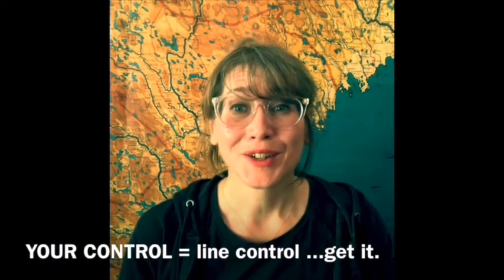That's line control. Now, line quality has to do with the thickness or the thinness of the mark you're leaving behind. So a thicker line can come across as being strong, inflexible, heavy, while a thinner line can come across as weak, flexible, and light.